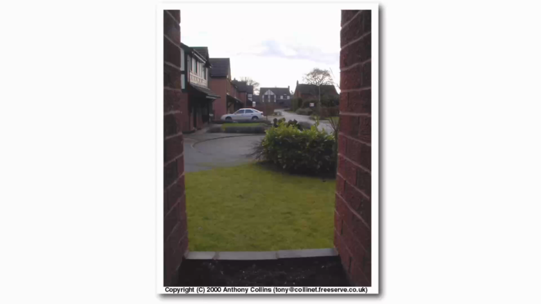Notice how in this picture, everything is in focus. The bricks that are up close are mostly in focus. The grass is in focus. The street is in focus. The cars are in focus. Things that are really far away are in focus, and things that are up close are in focus.